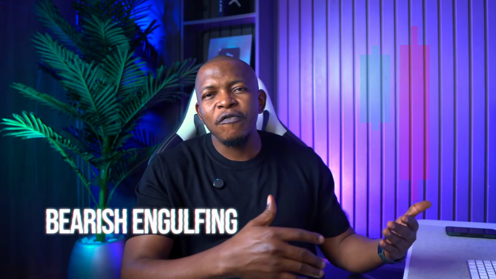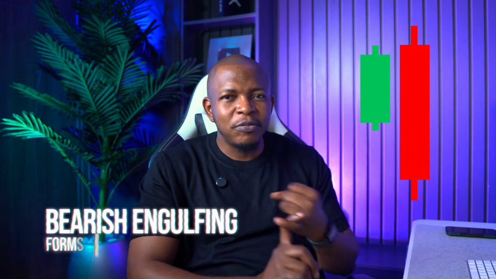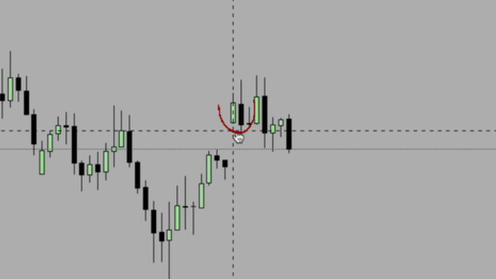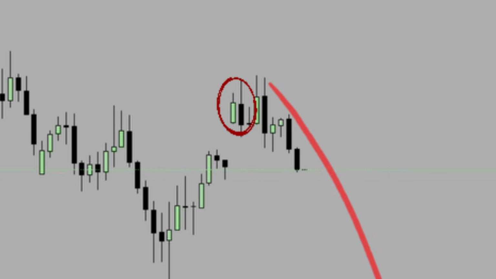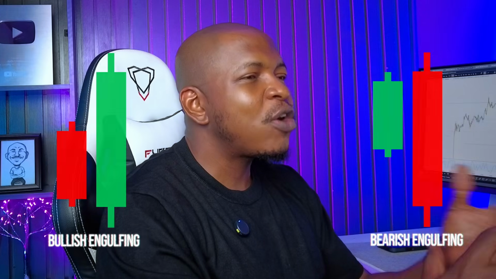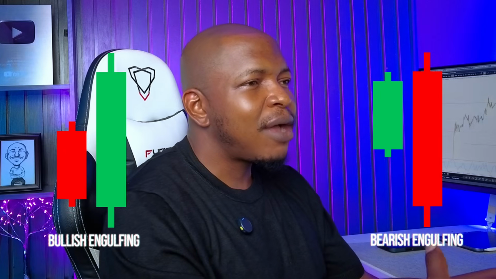A bearish engulfing, on the other hand, is the opposite. It forms at the top of an uptrend. Price is climbing, then sellers come in hard and flip the whole thing the other way. The reason I like this pattern is because it shows a complete shift in market sentiment.